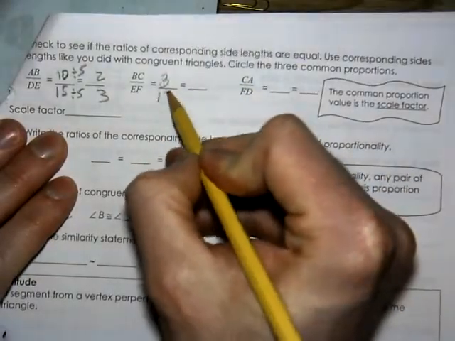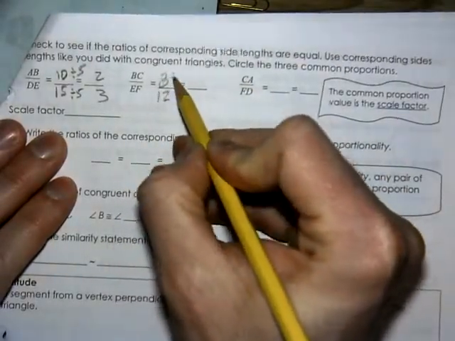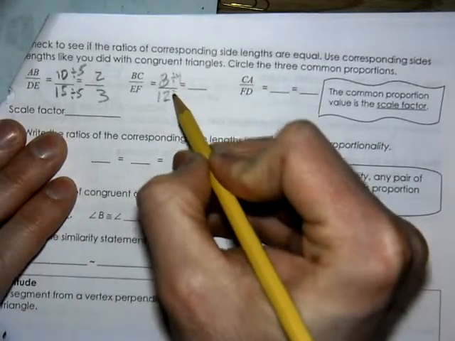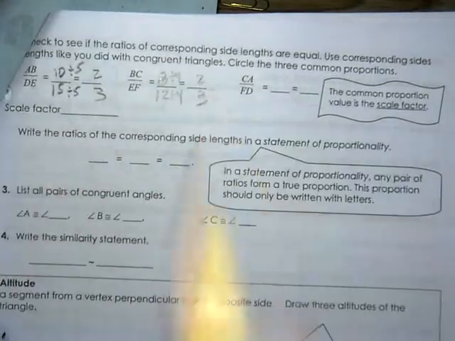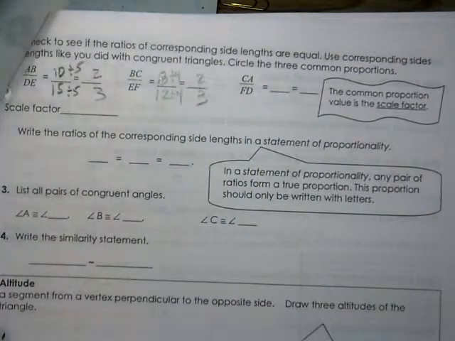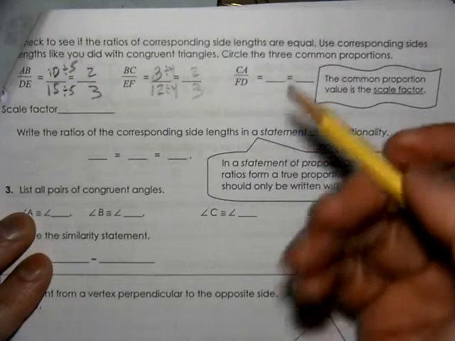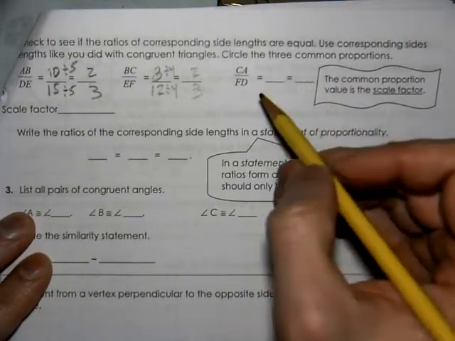So we get 8 and 12. Then we're going to simplify those by 4. So we get 2/3. So now we have 2 of the 3 corresponding sides matching. Now that's important. Let's see if the final side. It only helps if all the corresponding sides have the same ratio.